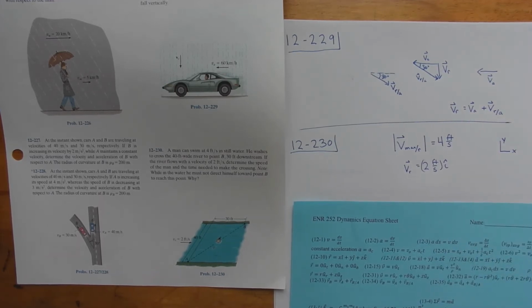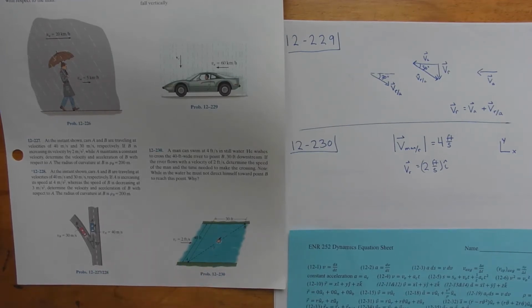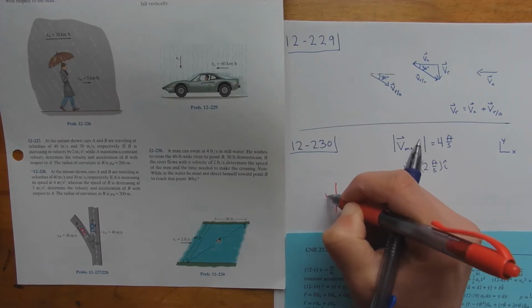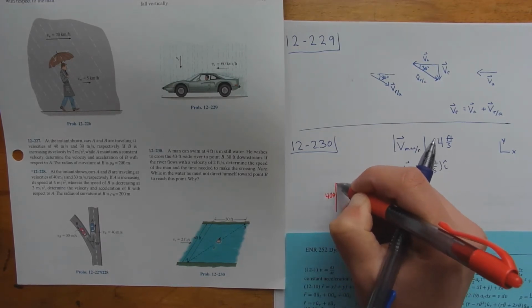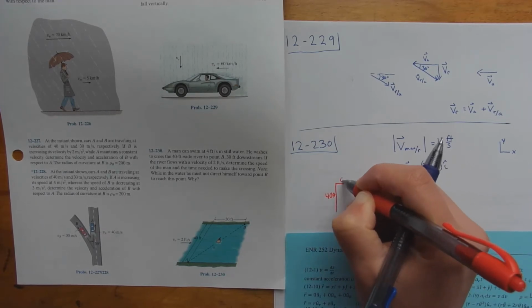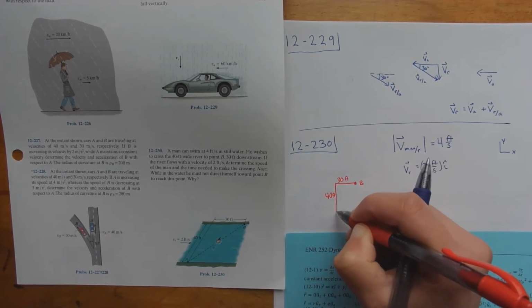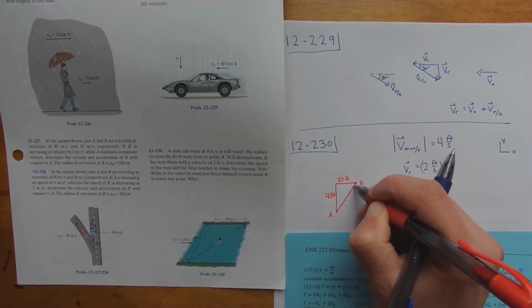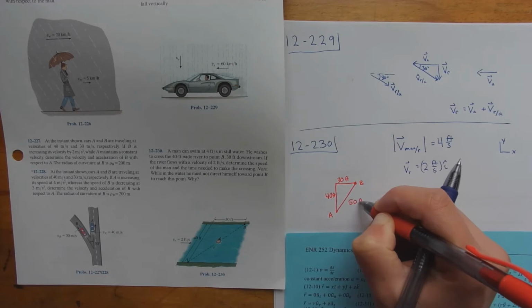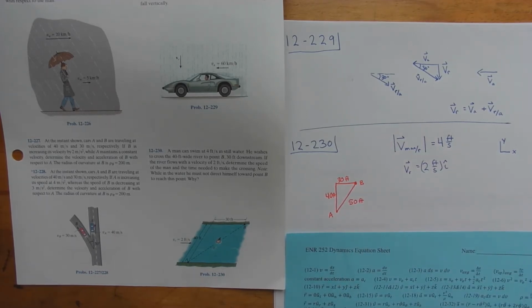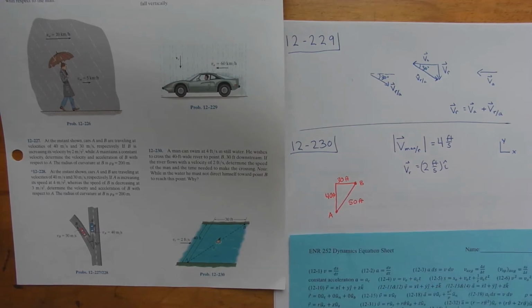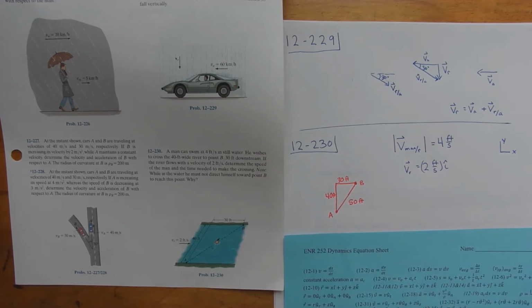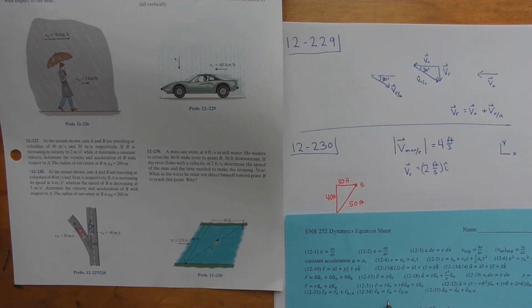Now I know other things too because they give me some lengths here. It's 40 feet from one side to the other, and he's aiming for point B, which is 30 feet away. Doing a little bit of trigonometry, you can figure out that this distance, which is the distance that he's going to be swimming, is 50 feet. This is going to be useful for us, but before we do that, let's use equation 12-34 to make a vector diagram for the velocities.